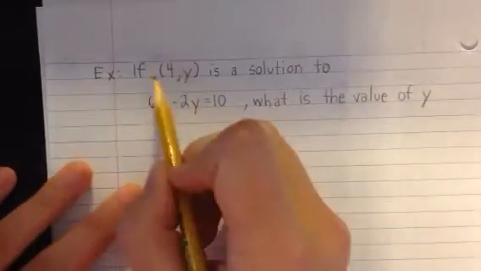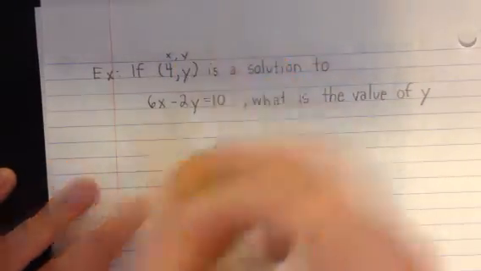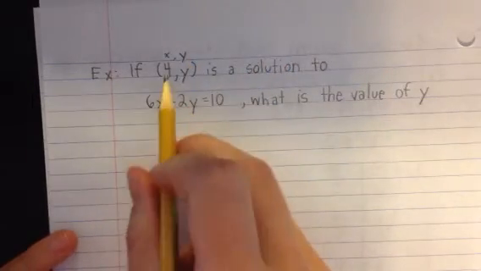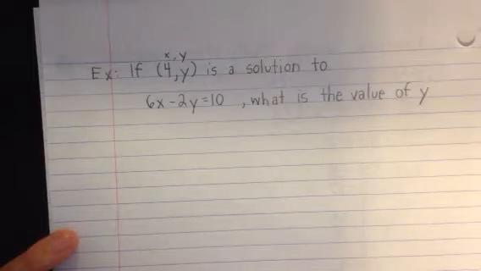Alright, so remember, if this is a coordinate, remember that in a coordinate you've got your x value, comma, your y value. So if this is a solution, that means when you plug this in for x, this in for y, it should equal 10 if it's a solution.